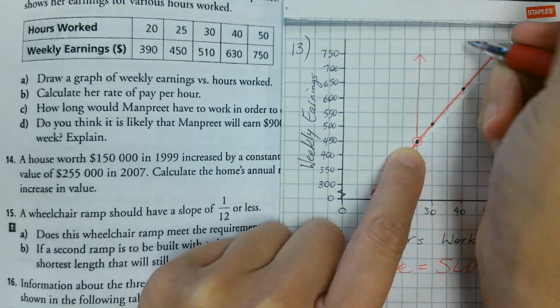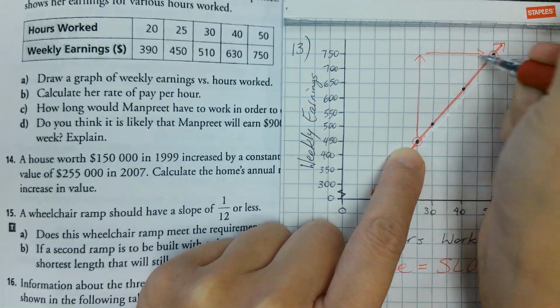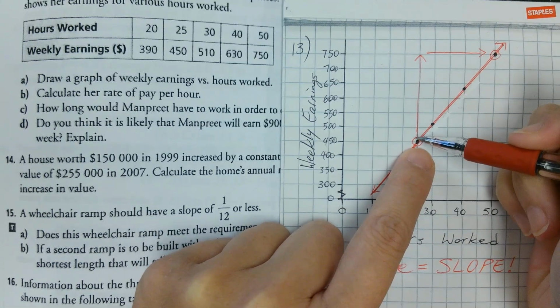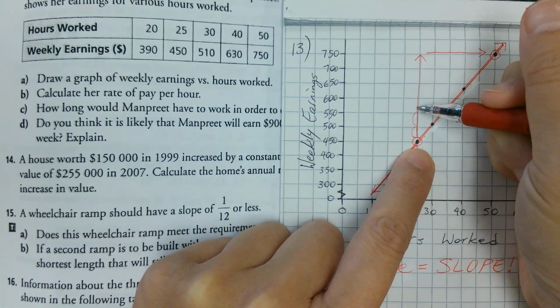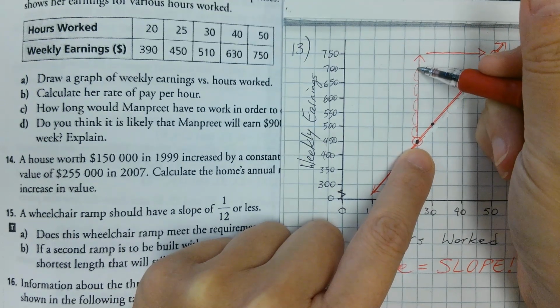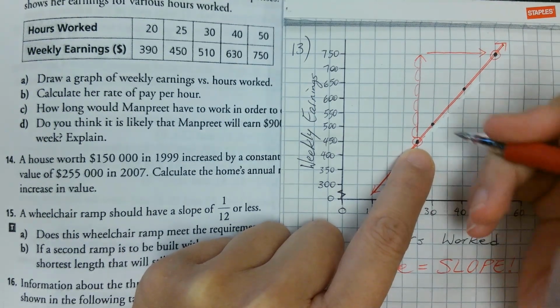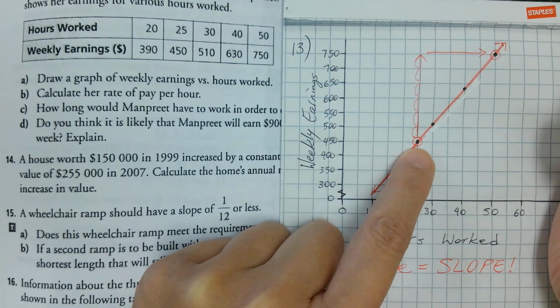So rise over run. What's my rise? 1, 2, 3, 4, 5, 6. Now, does that mean it's 6? Is my rise 6 because there's 6 squares? Pedro? Oh, okay.